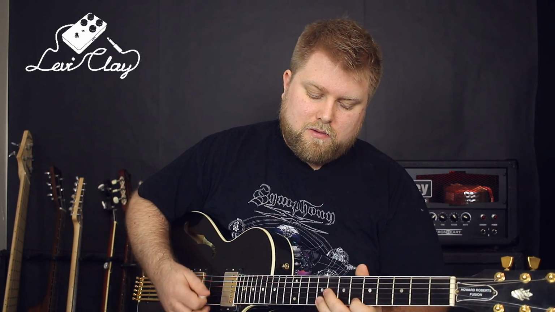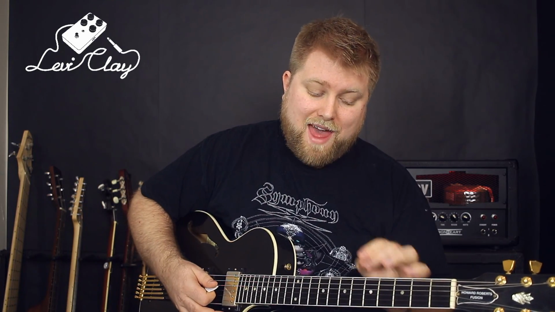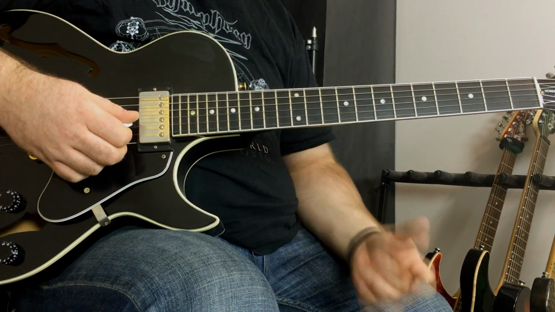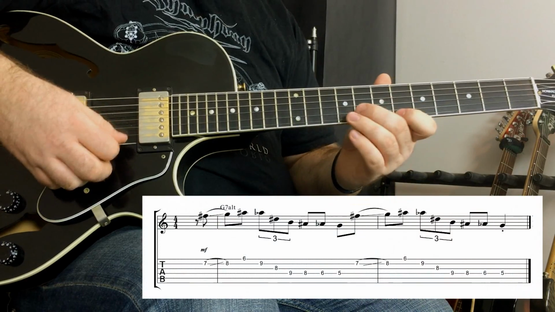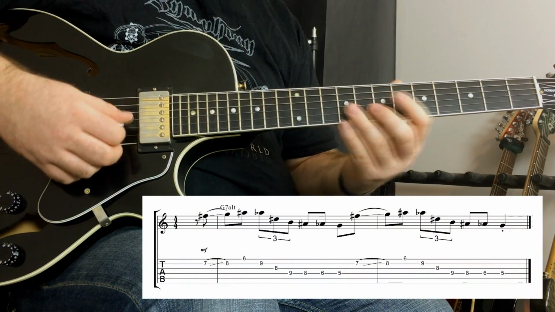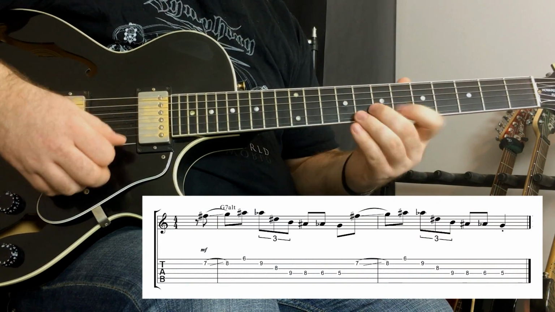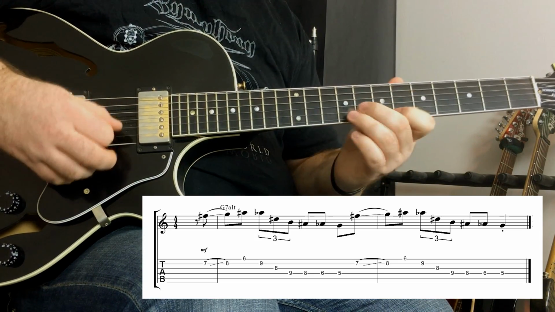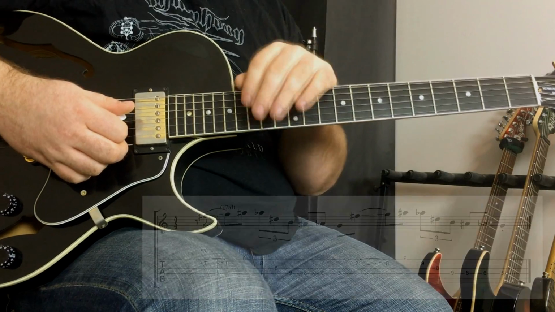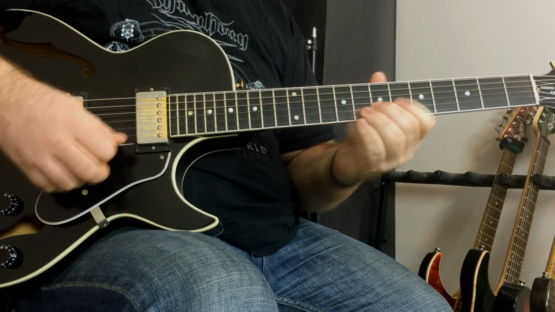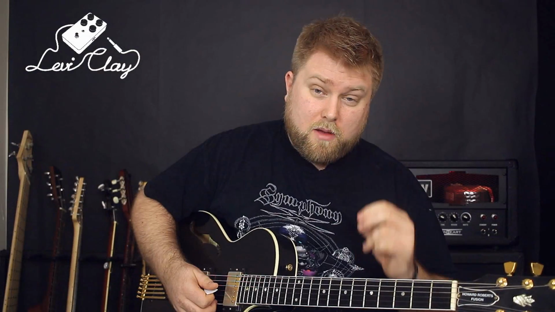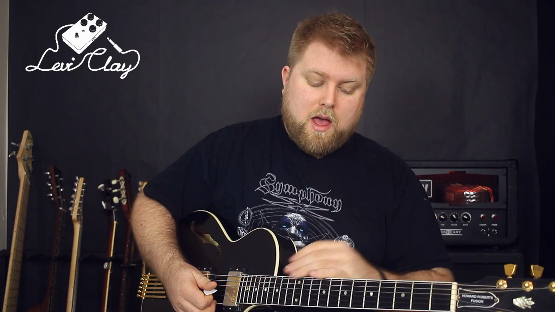So here's my lick. From there it's about changing the rhythms as well. So rather than, I might put a triplet in there, so we have, now it's become my own sort of lick. Because it's not the same as it was in the book.